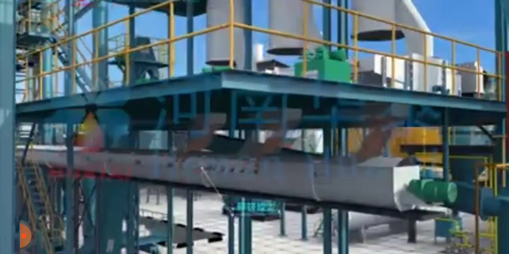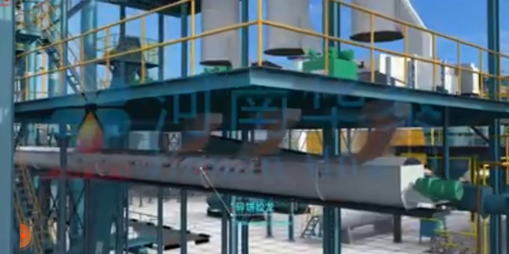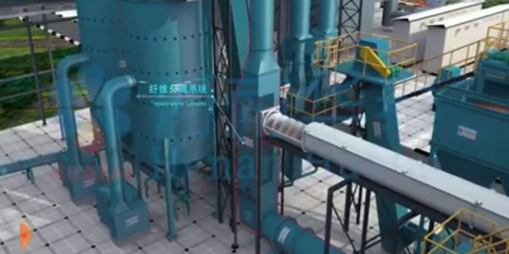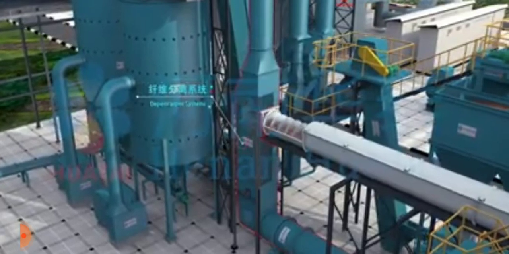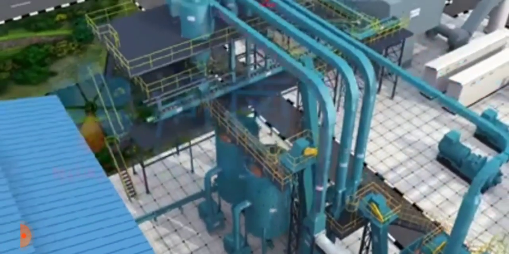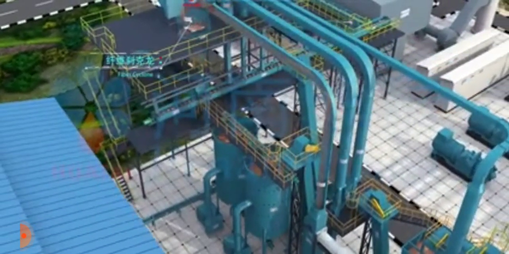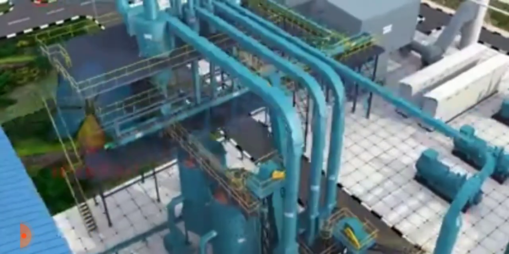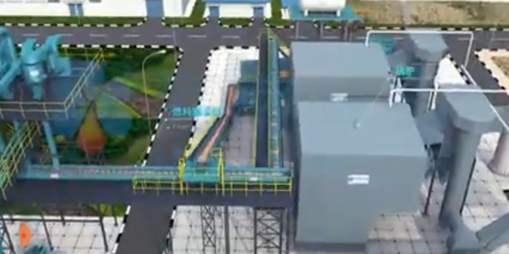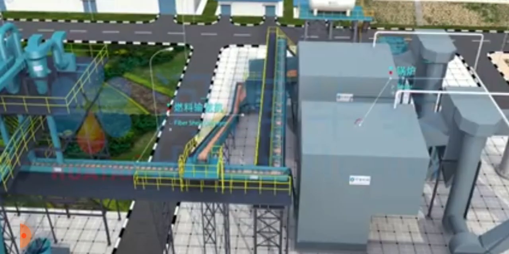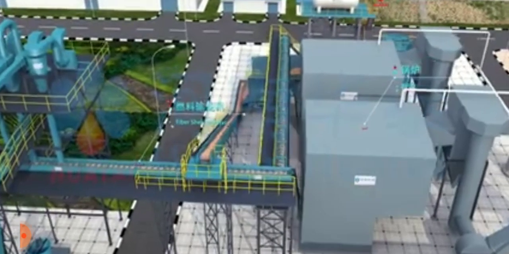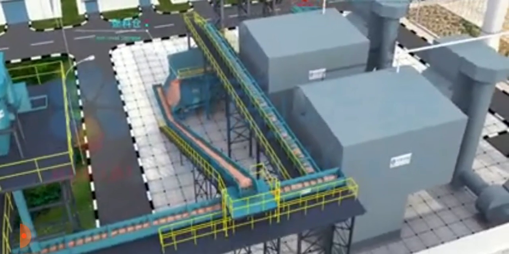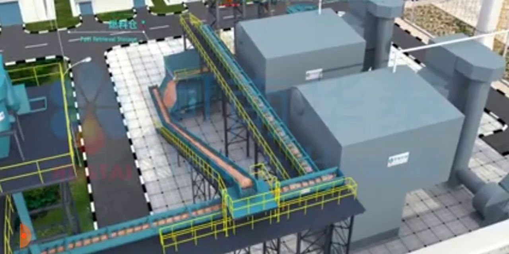The cake from the screw press enters the cake breaker conveyor. After conveying and breaking, it enters the depericarper system. Relying on the wind power of the fiber cyclone, fiber and nut are separated. A fiber shell conveyor conveys fiber to the boiler as fuel. Redundant fuel enters the fuel storage for recycling.